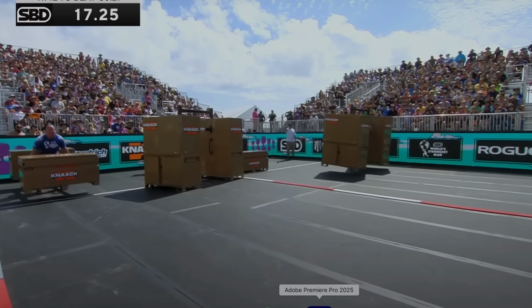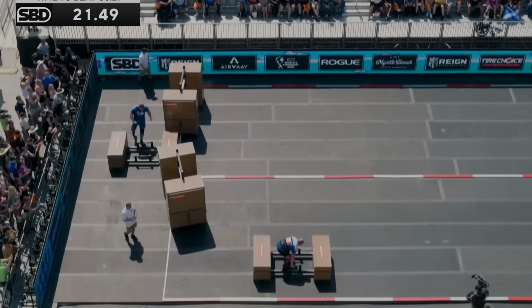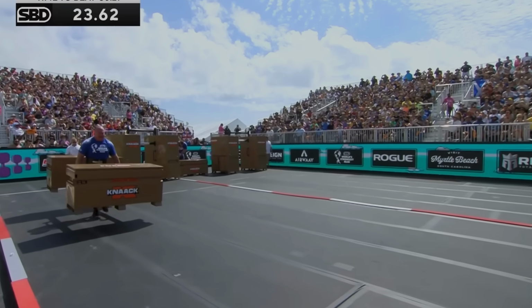Same situation with farmer's walk. Farmers are 2 handles that you're going to carry by your side. Take them from A to B. Again, speed is the determining factor. Very rarely would you ever see a yoke or a farmer's for max. It's always a predetermined weight that you're going to try to move faster than your other competitors.